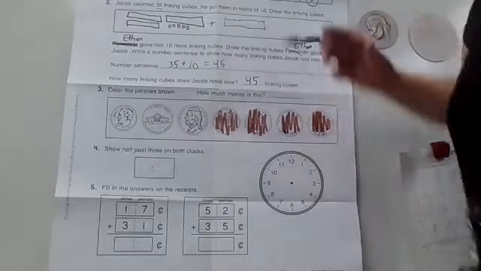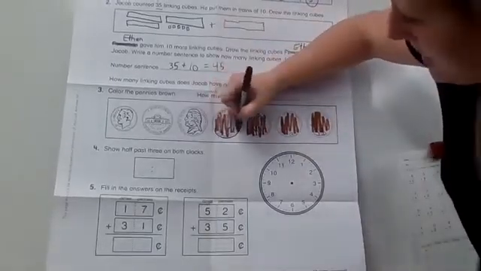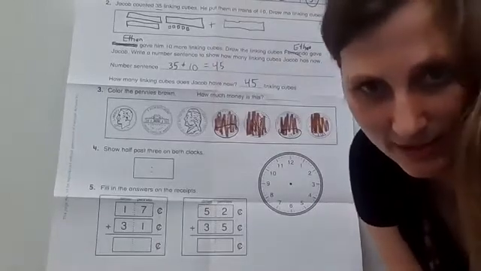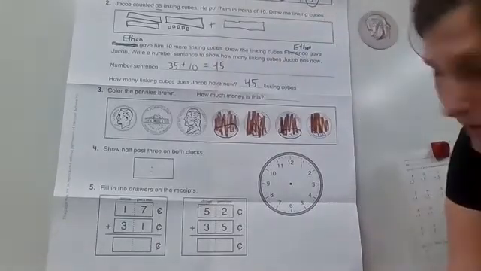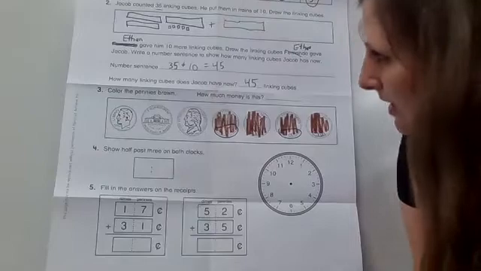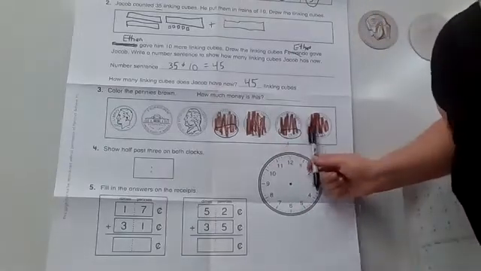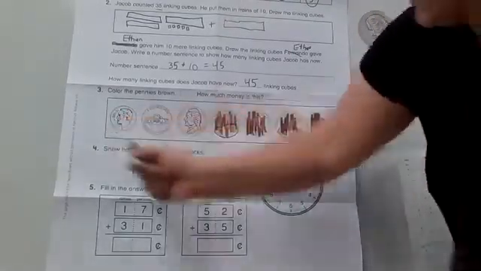Here's a little trick. Actually, it says 1 cent on the bottom of your pennies. 1 cent. You can't see it in this picture, but look at it on your paper and you'll see what I mean. Okay, now they want to know how much money is this. They're not asking about just the pennies. They want to know all together.